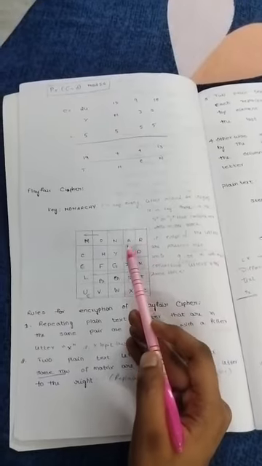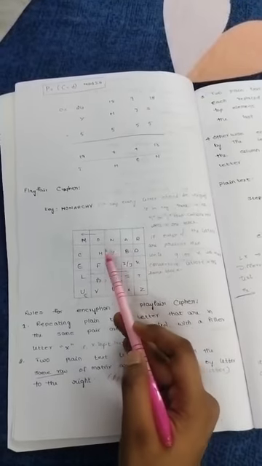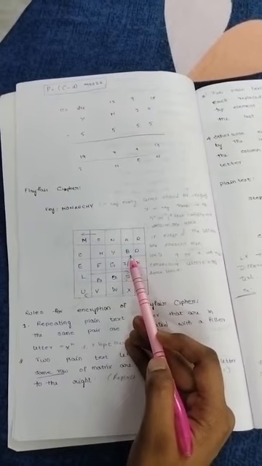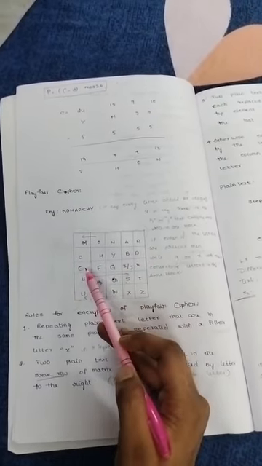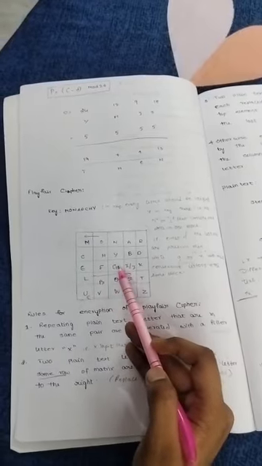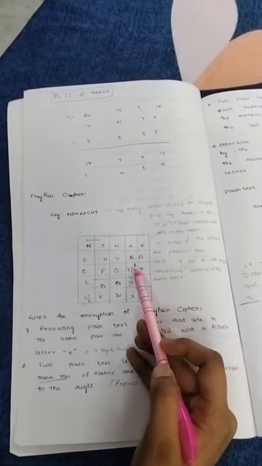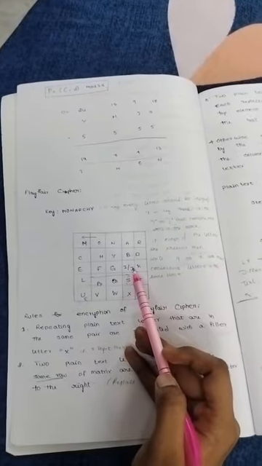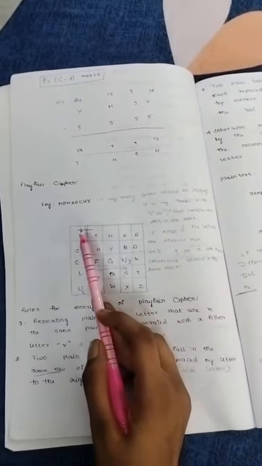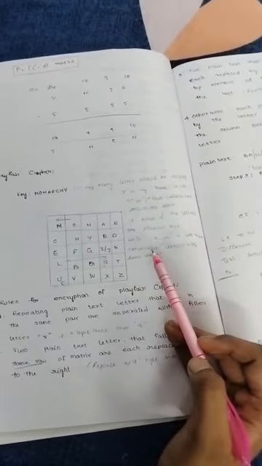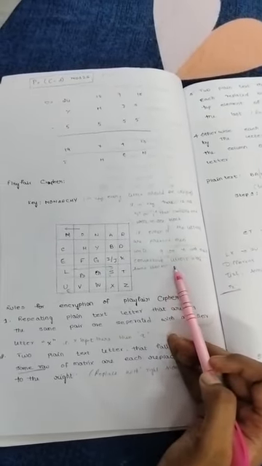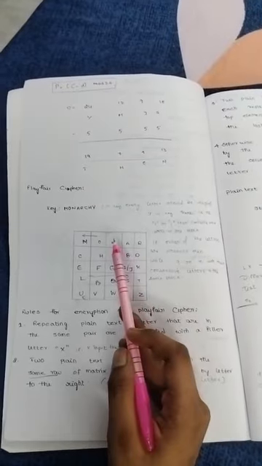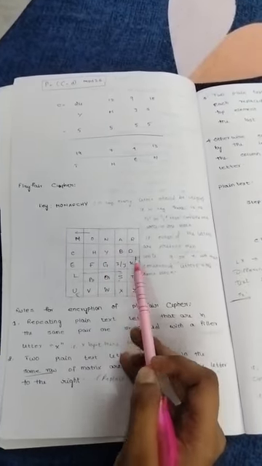A is already present, so next B is not present in the key, so add this into the table. Next C is present, D is not present, E is not present, F is not present, G is not present, and I and J you will be taking in the same box. Okay, if I or J comes in the key, then you're going to take either Q or X with their consecutive letters in the same block. So you have to fill this table like this.